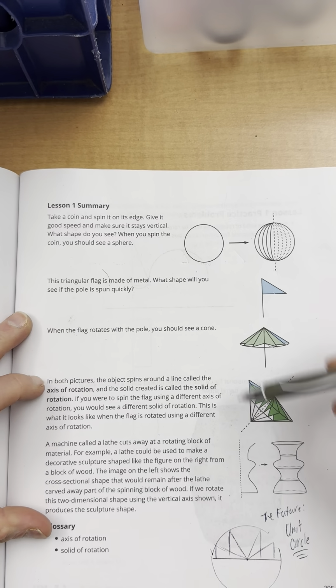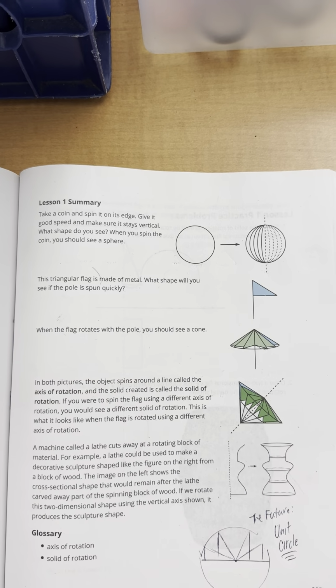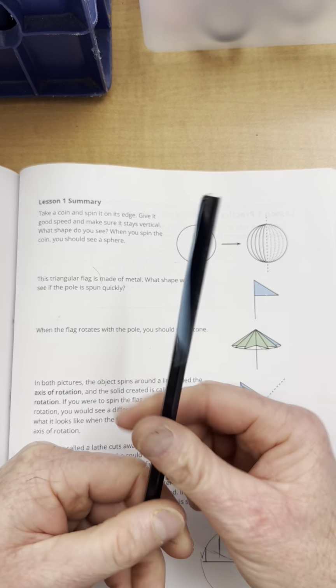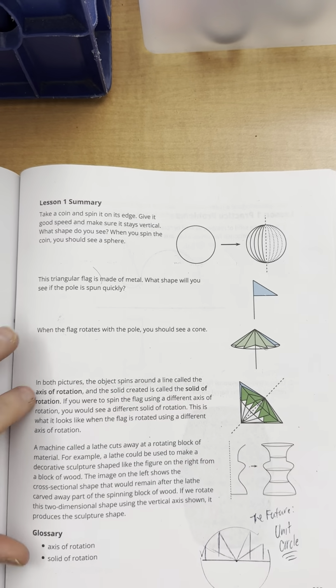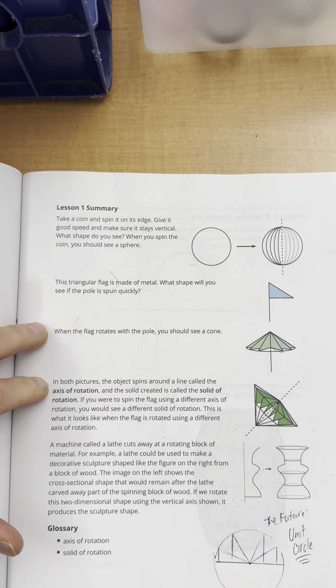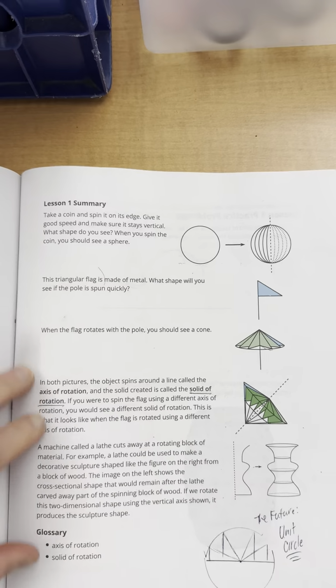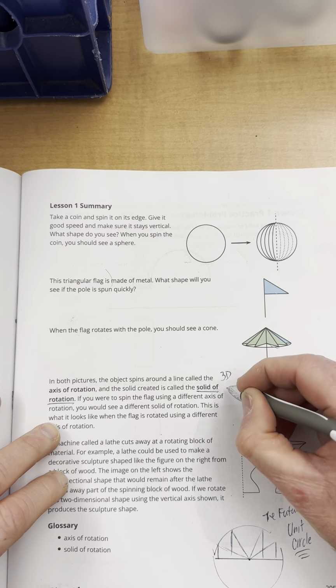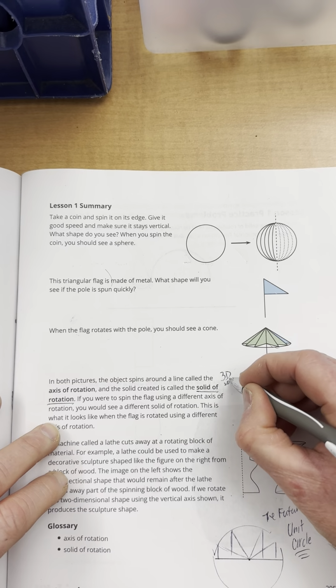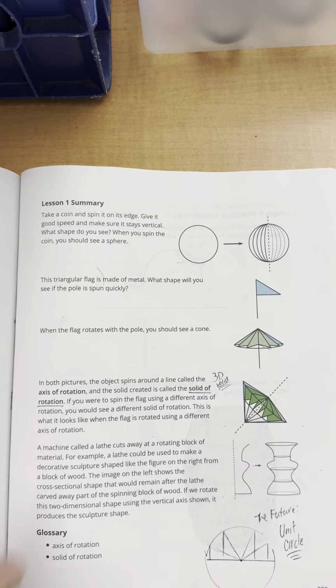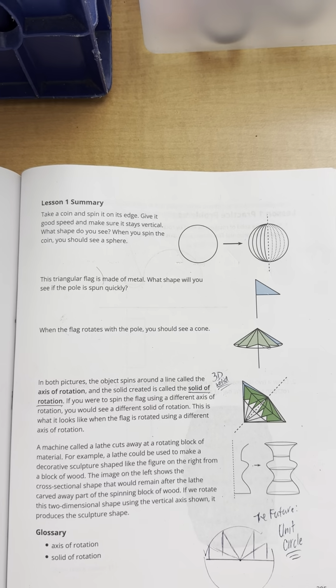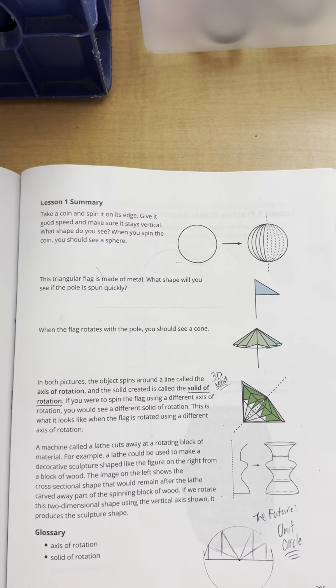So in both pictures, the object spins around a line called the axis of rotation. The pencil is the axis of rotation. The solid created is called the solid of rotation. So the 3D solid, that's the solid of rotation. If you were to spin the flag using a different axis of rotation, you would see a different solid of rotation. This is what it looks like when the flag is rotated using a different axis of rotation. Interesting.